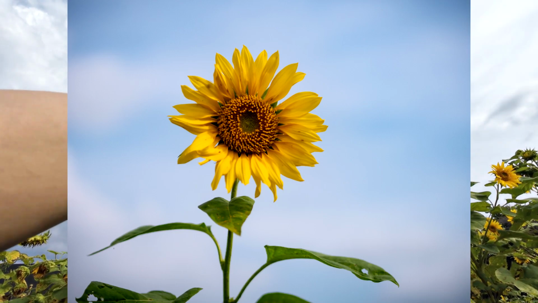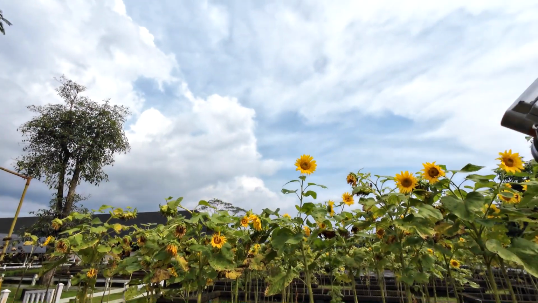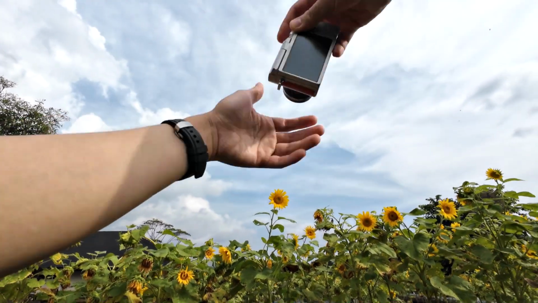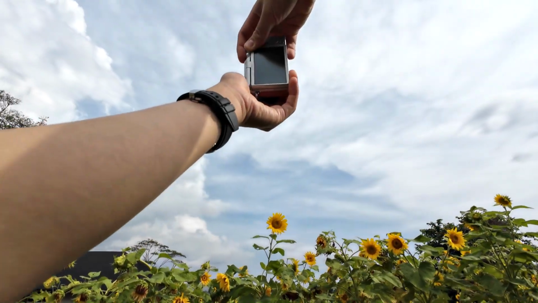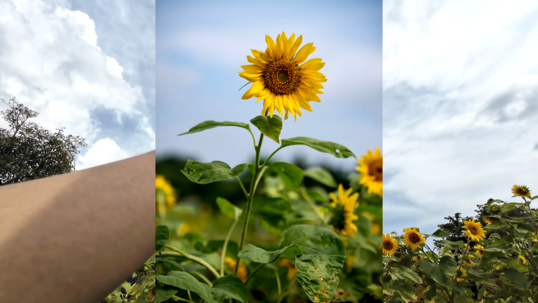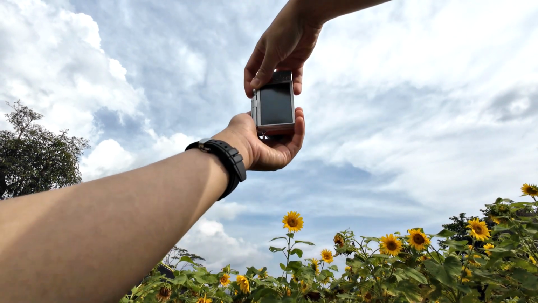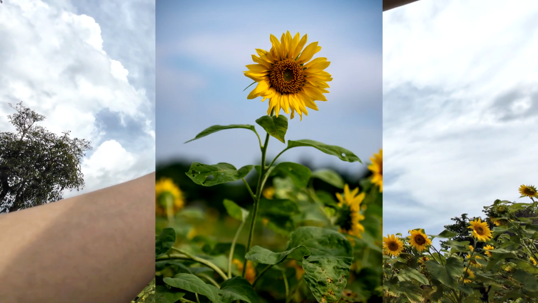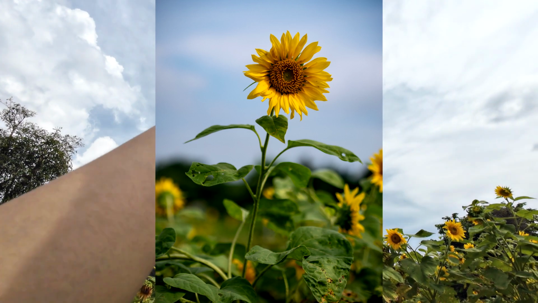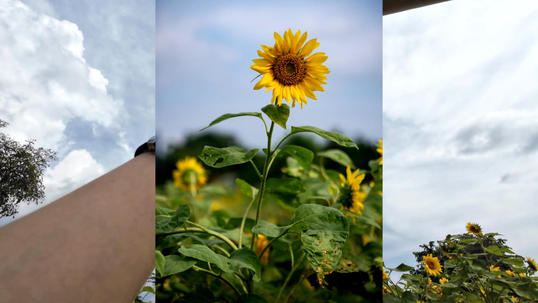Nice, beautiful. Now again, I want to step back just a little bit because I want to give it a little bit more context, more of the greeneries around it to create a story, you know, like one of the flower in the flower field kind of story. Yeah, beautiful. I like the one zoomed out a little bit. Take one more just to make sure I'm not missing anything.